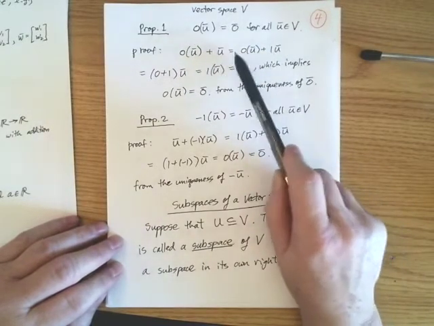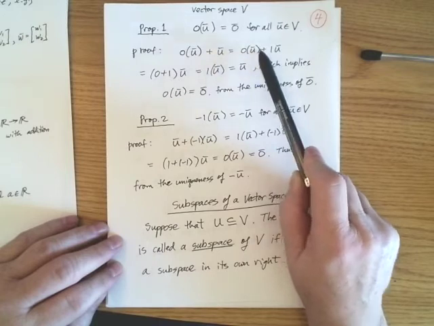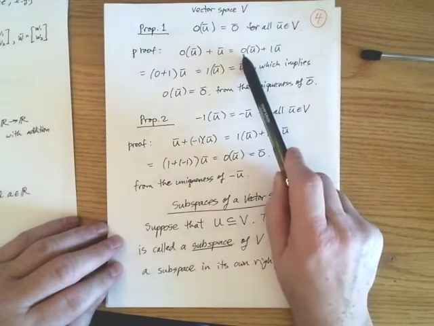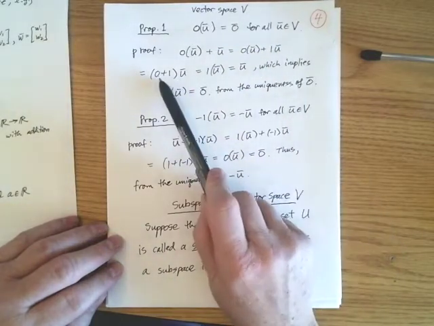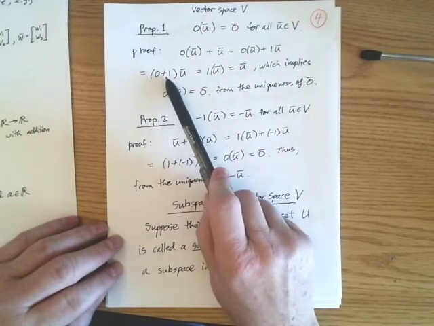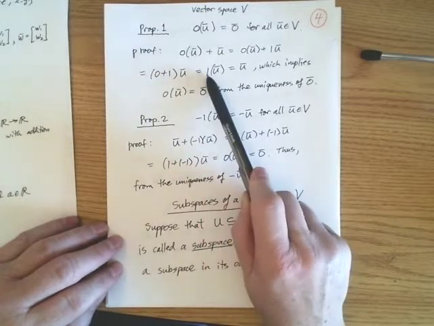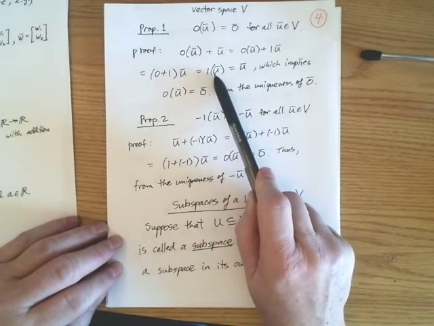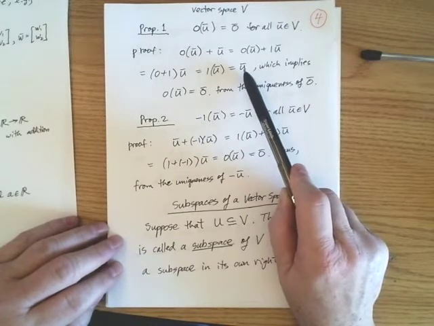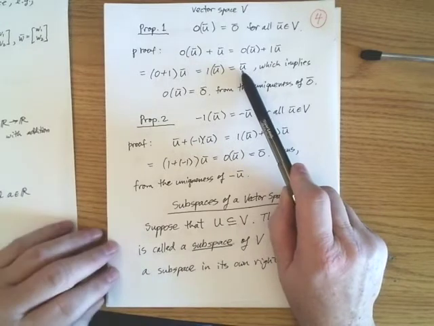The scalar distributivity part says I could actually go (0 plus 1) times u. But what's 0 plus 1? Well, it's 1. And so I've got 1 times u, but what's 1 times u? Again, from the scalar identity multiplication property, that's u.